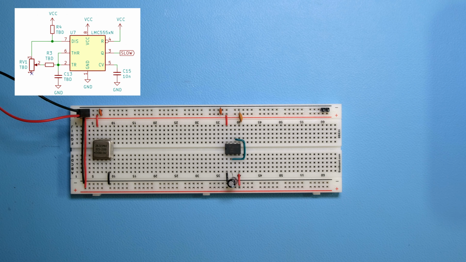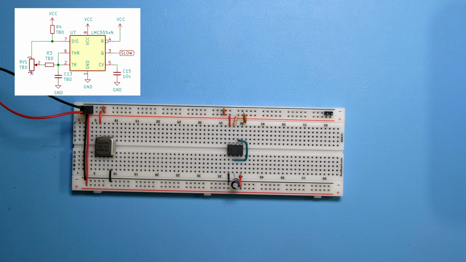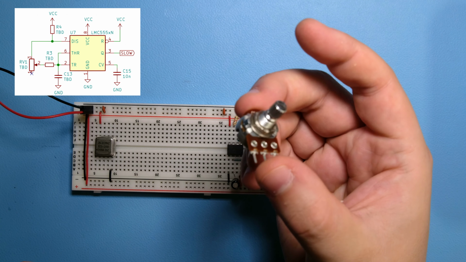We need a pull-up on the discharge pin, pin number 7. I'm going to do it with the 1K resistor. And so now the only thing missing is the resistor between the discharge pin and the threshold. I'm going to try using this potentiometer I have here.